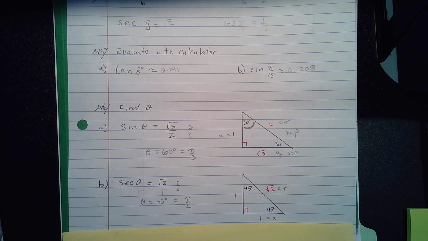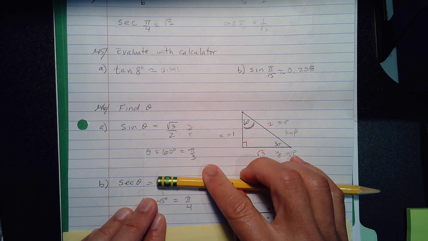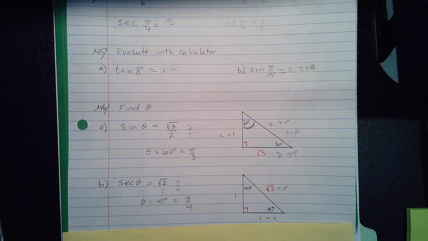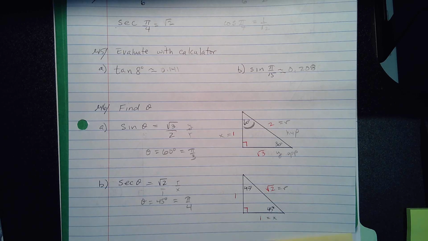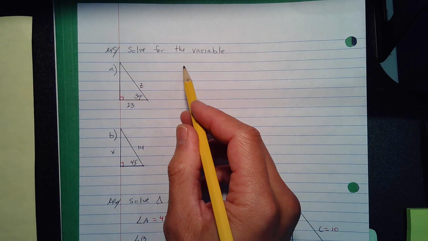All right. So another way you could think about this is secant of what angle gets us a radical 2, and it's pi over 4. All right, last example, or next to last example. It says solve for the variable.